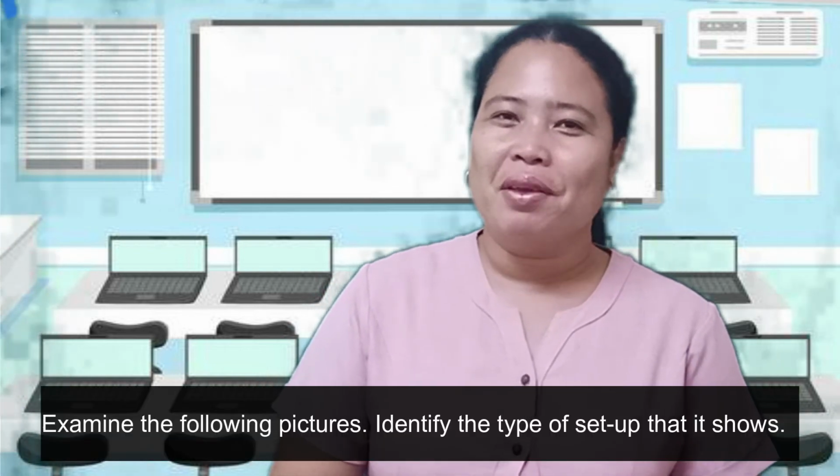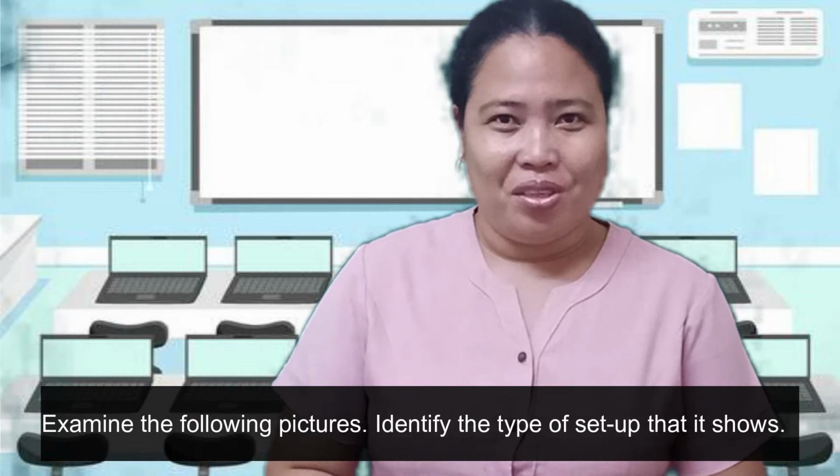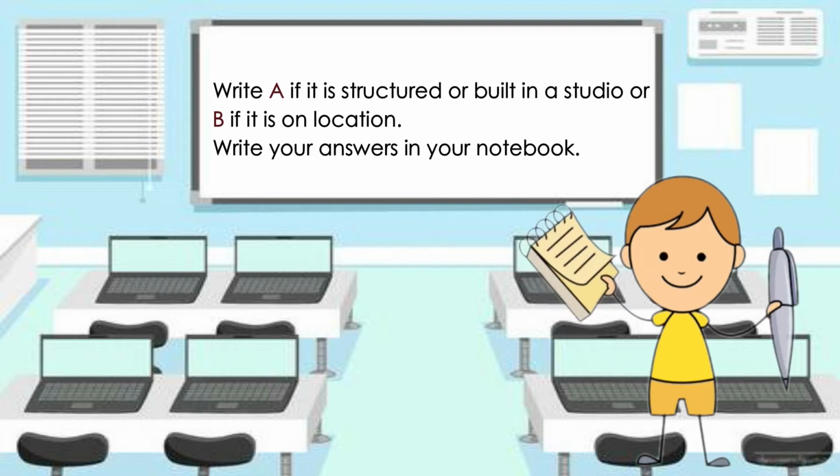Are you done, kids? Excellent! At this time, let us examine the following pictures. Let us identify the type of setup that it shows. Write A if it's structured or built in a studio, or B if it's on location.